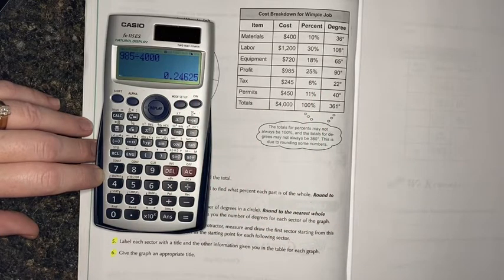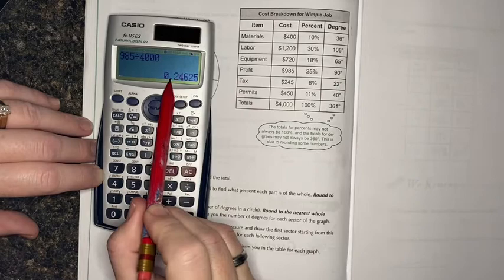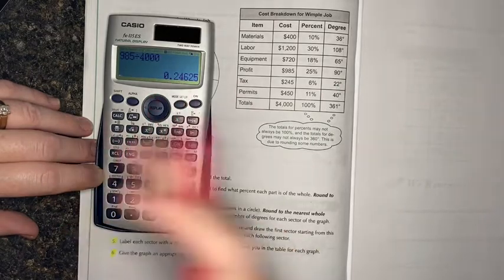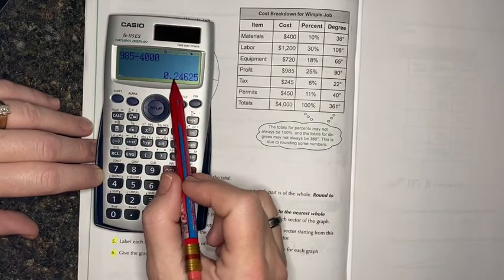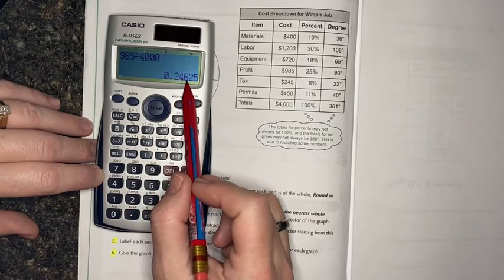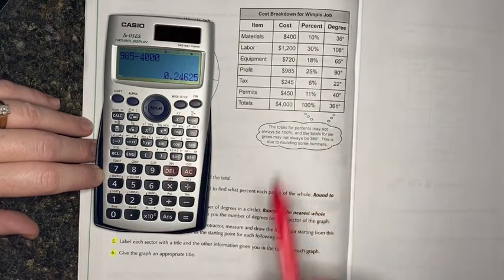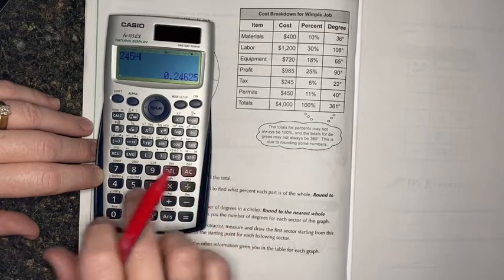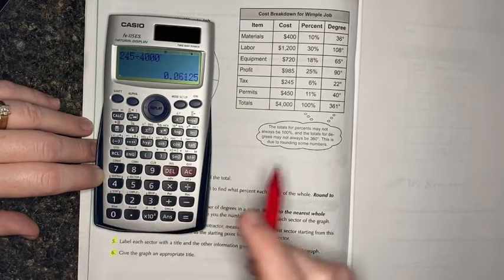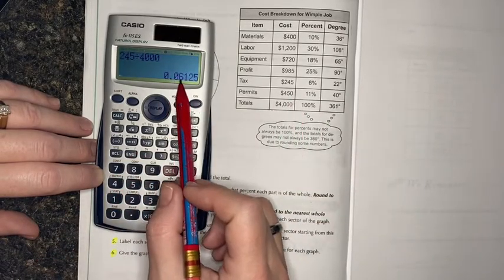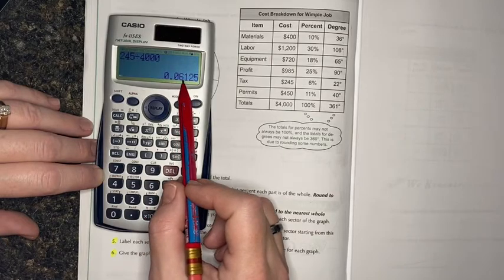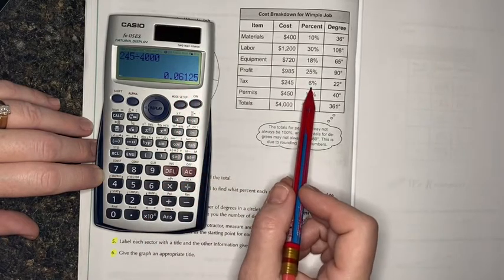Remember, when we have a decimal like this and we want a percent, we move the decimal place 2 places to the right. That gave us our percent, 24.6%, which they rounded to 25%. Then they took the 245 and they divided that by 4,000. And they got 0.06. They moved their decimal 2 places. That told them it was 6%.